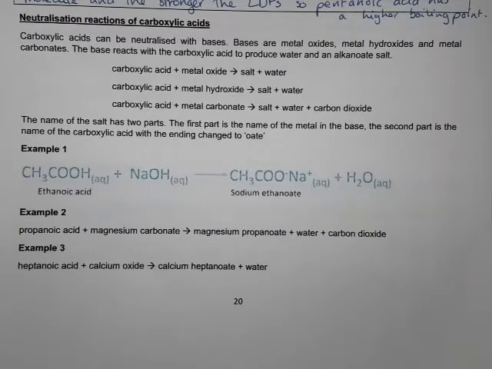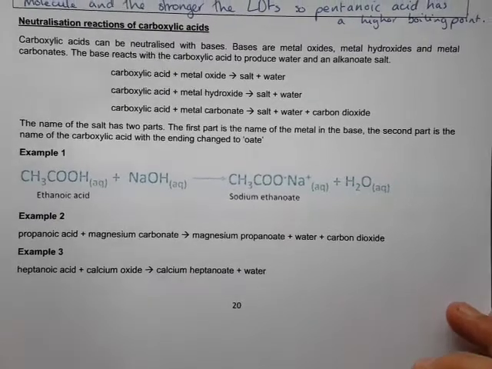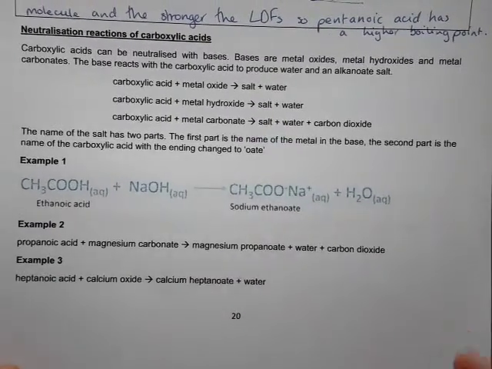Okay, welcome back if you've had a little break. In this section we're going to look at the neutralisation reactions of carboxylic acids, and then we're going to go on and look at the oxidation of alcohols. So beginning with neutralisation of carboxylic acids.